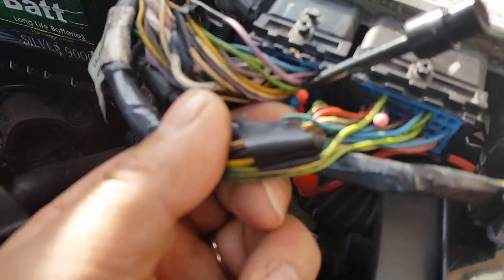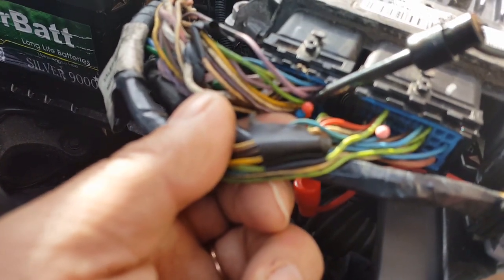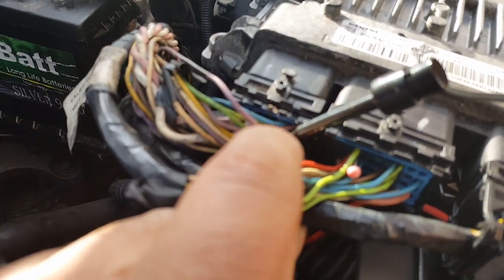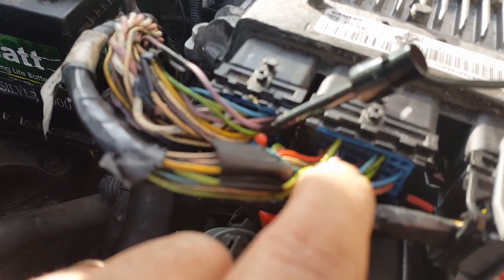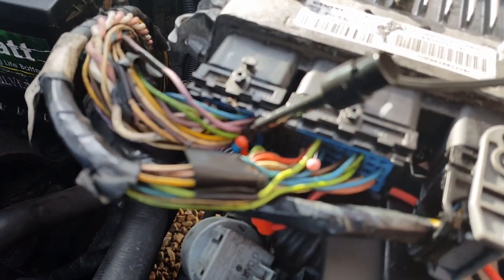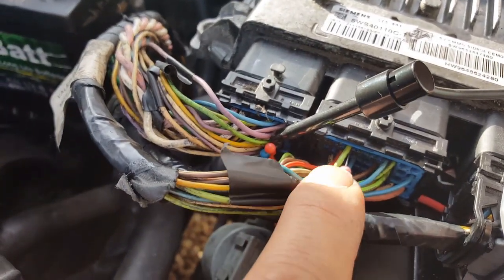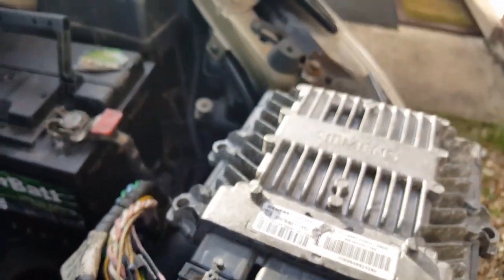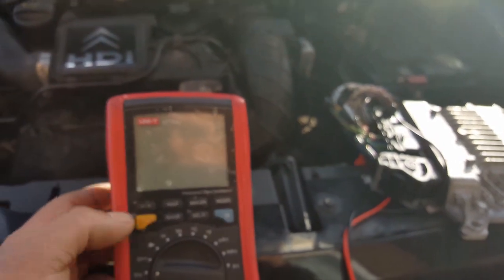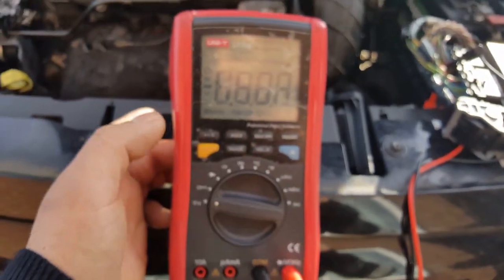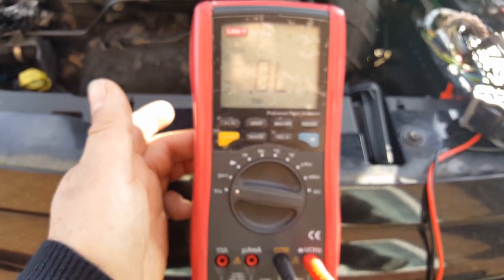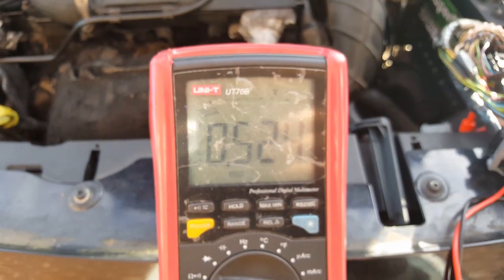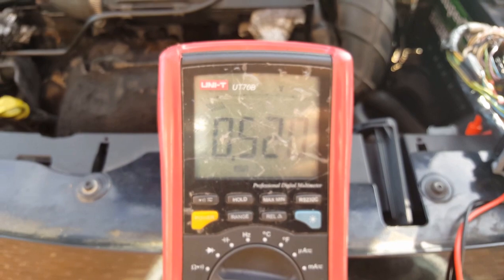The blue needle is the signal wire, the red is the ground, and that one in there is the 5 volts. We don't really need the 5 volts, so I just have the multimeter connected to ground and signal. Ignition is on. Let me turn this on. And as you can see, we have 0.5 volts.